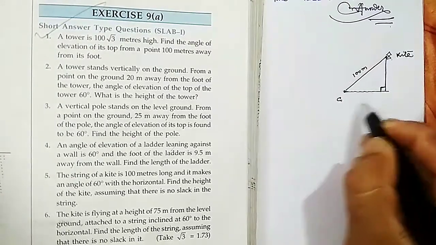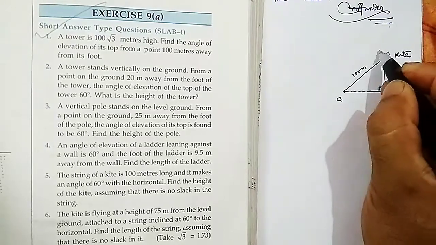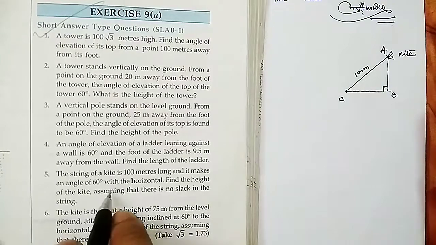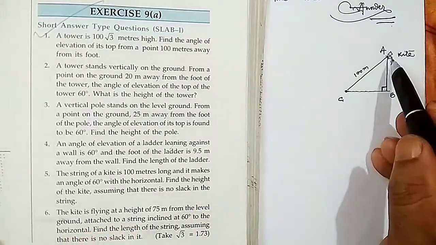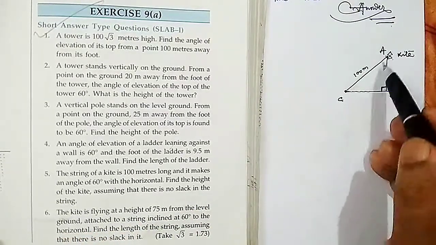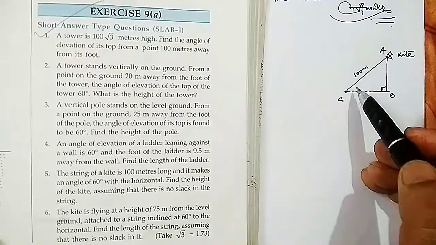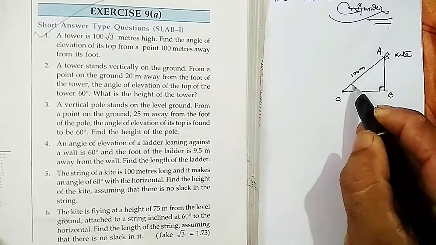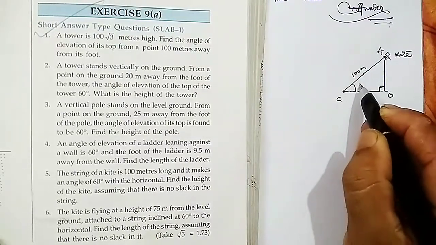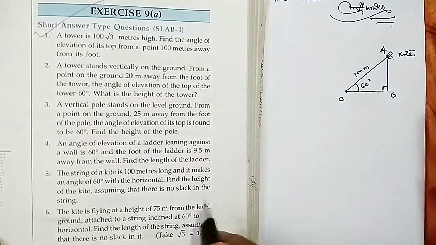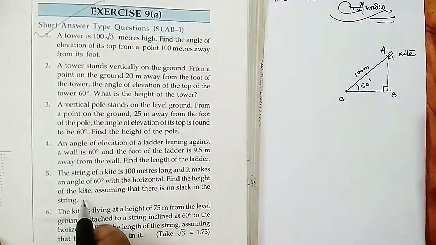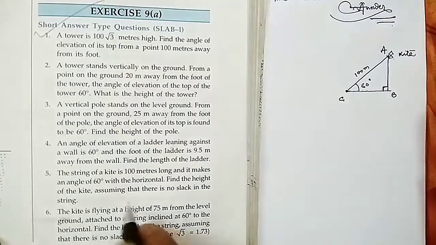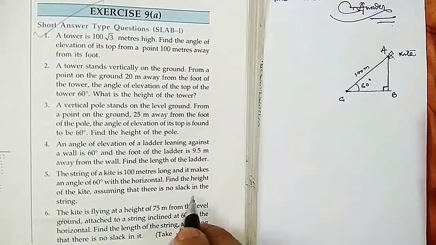Let it be C, let this point be B and this point be A. Clear? So it is given the string of a kite is 100 meters long. That means this is the kite, this is the string and this is 100 meters long, and it makes an angle of 60 degree with the horizontal. This is the horizontal line. So this angle is 60 degree. Find the height of the kite. That means we have to find this height. AB is to be calculated assuming that there is no slack in the string.